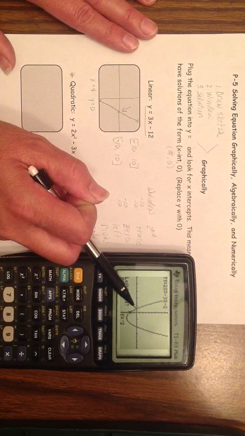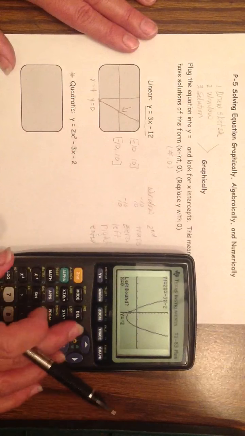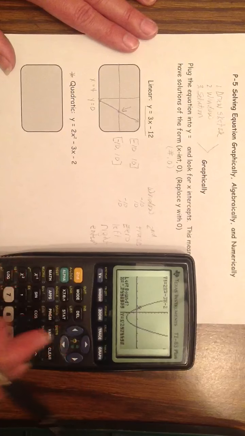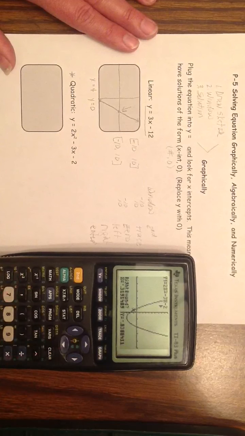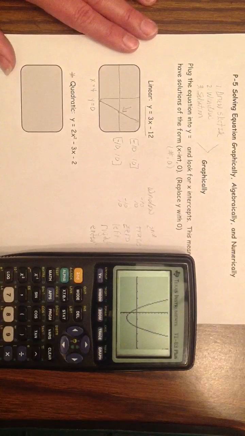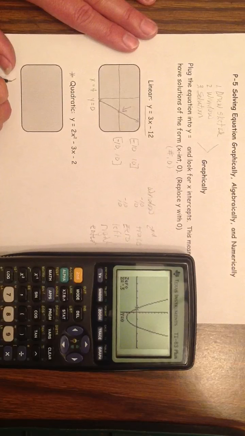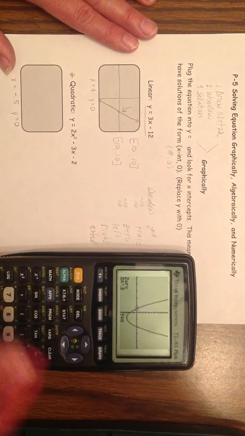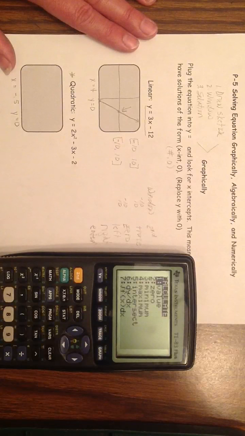If I need to be on the left side of this, I need to be above it. I need to be over here, which puts my graph above. So I'm going to move my cursor to the left side and hit enter. Then I'm going to move to the right side and hit enter. I don't move real far away from it. I hit enter again, and what I find is that my x value is -0.5 when my y value is 0.